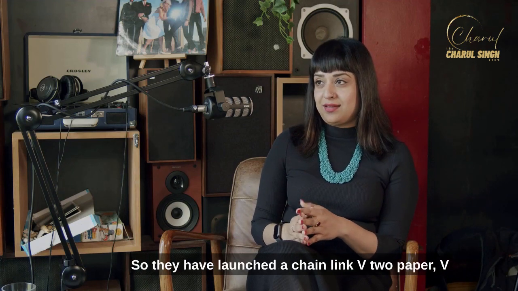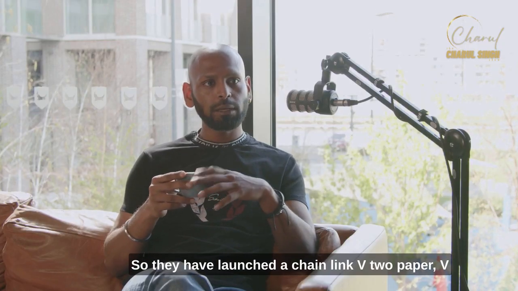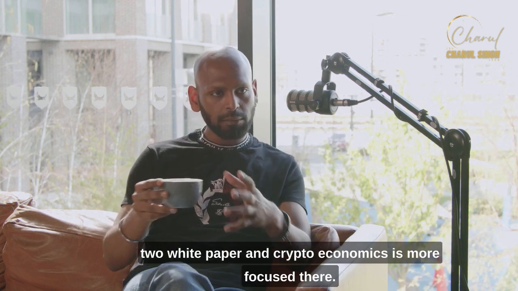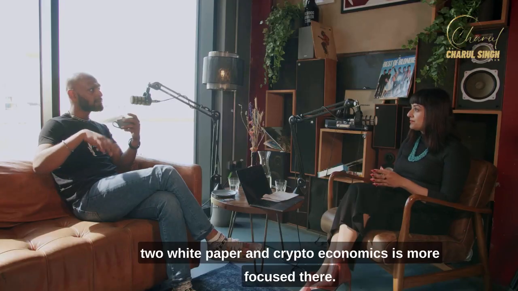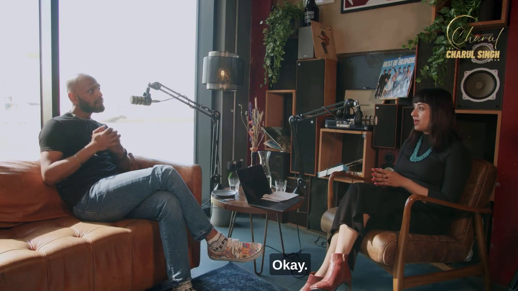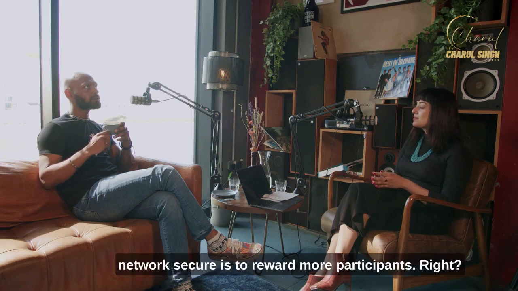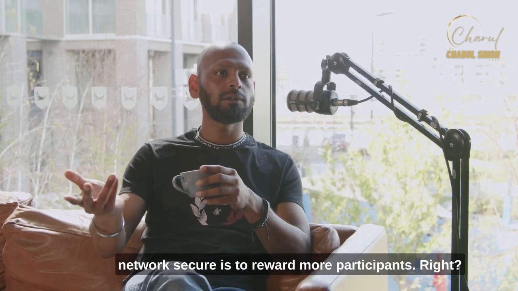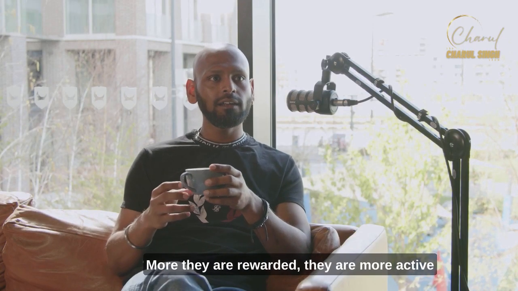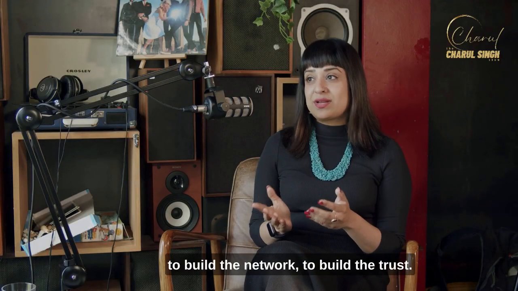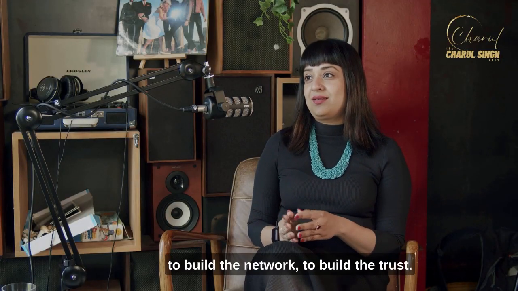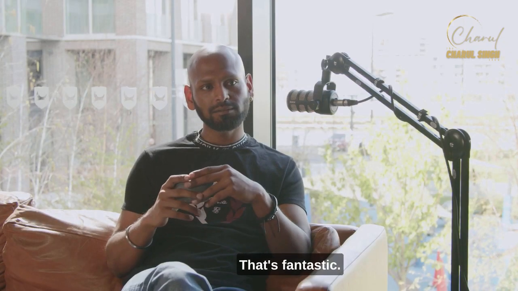So they have launched a Chainlink V2 paper, V2 white paper. And the crypto economics is more focused there. Yeah, and the ideal way of keeping a network secure is to reward more participants. The more rewarded they are, the more active they are to keep the trust network and build the trust. That's important. Fantastic.